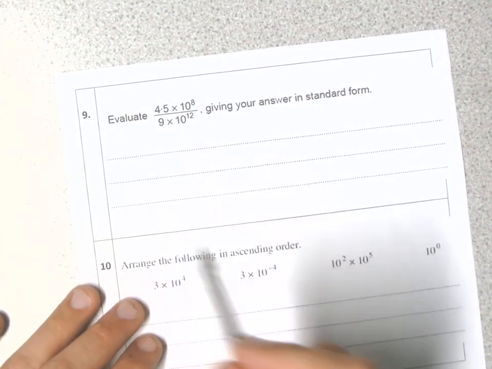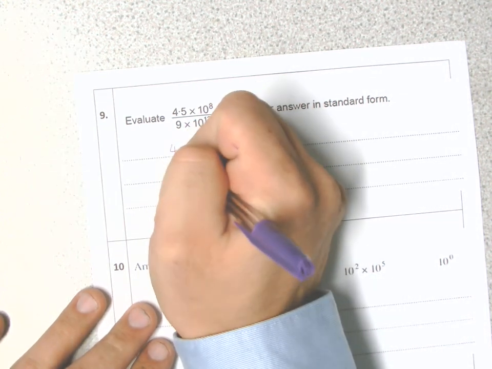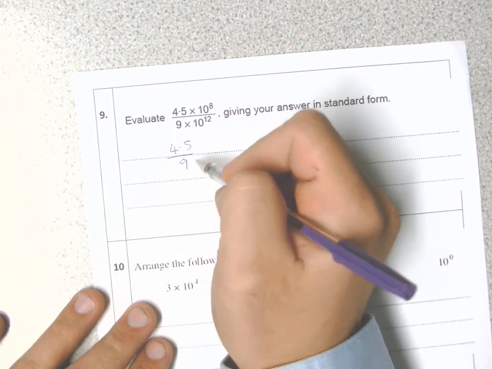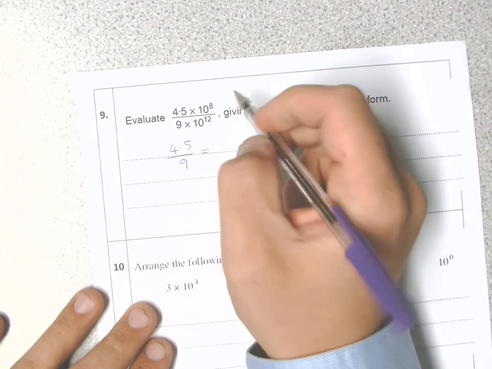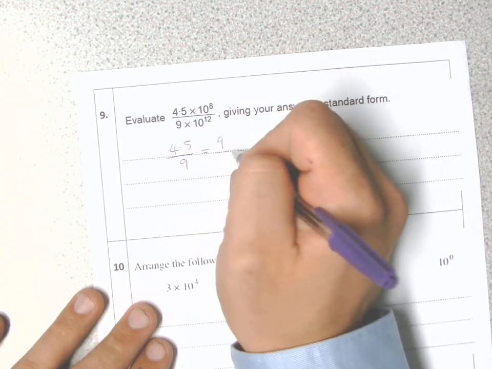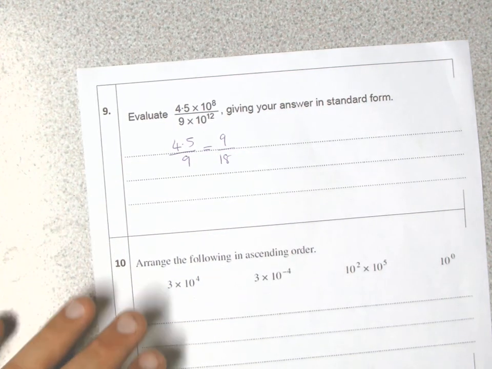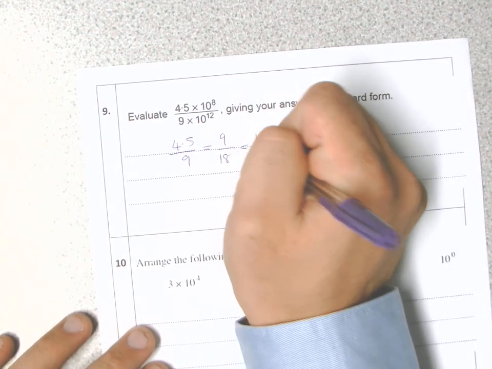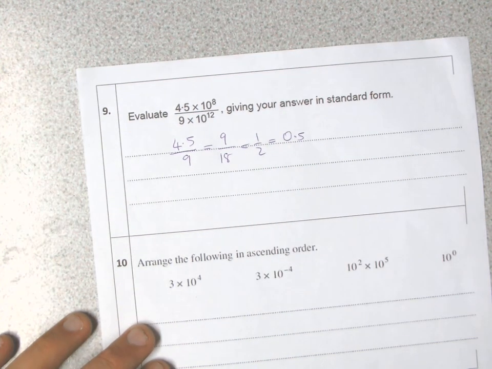Here, 4.5 divided by 9. Now we're dividing by a larger number, so we need a little bit more work here. If we've got a decimal and a fraction, we could scale it up. We could double the top. If we double the top, we get 9, but we have to double the bottom. We get 18. So 9 over 18 will become 1/2 simplified, or 0.5. So 0.5 is the answer.